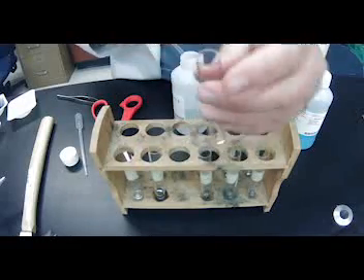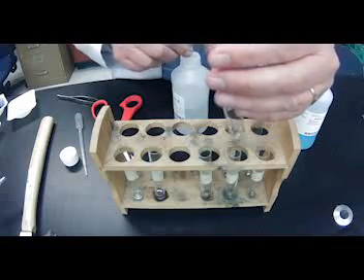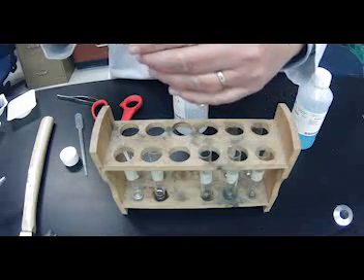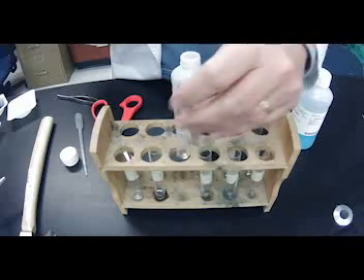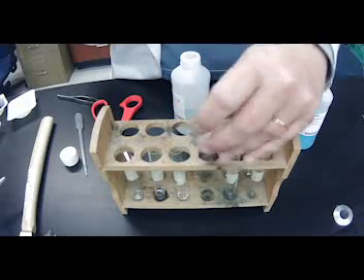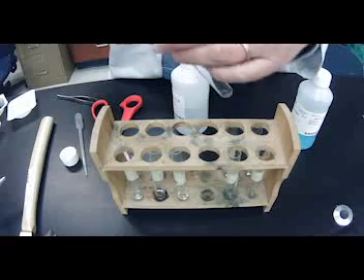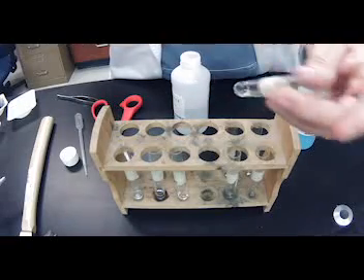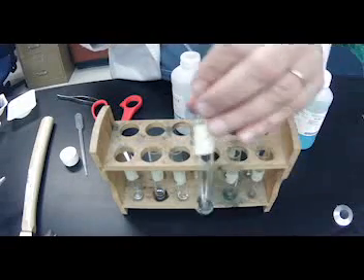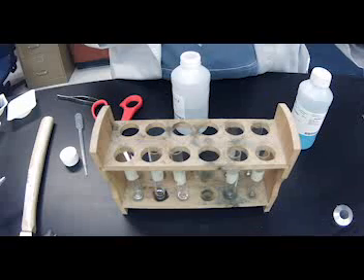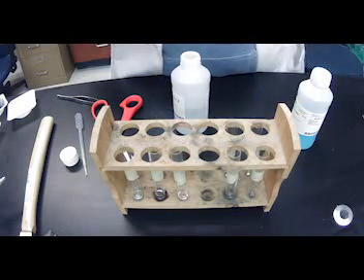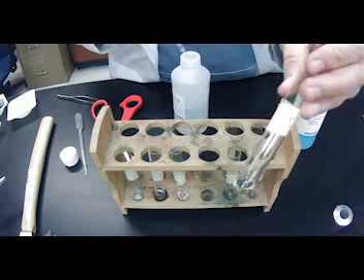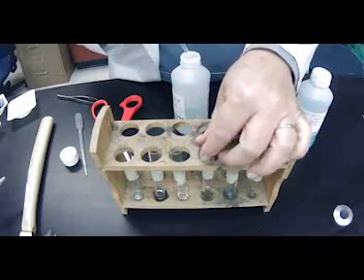This is with copper, and I'm not seeing anything with copper really. This is iodine. Nothing really. Iodine, the only thing I'm seeing is a change in color. It's becoming kind of yellowish.